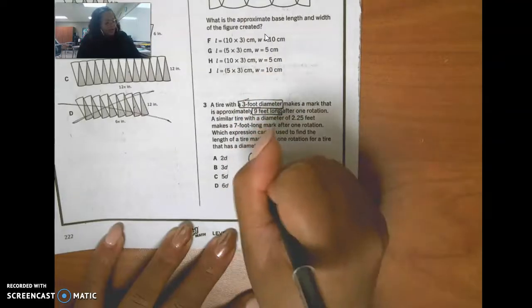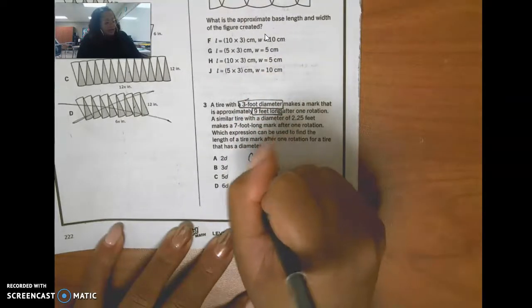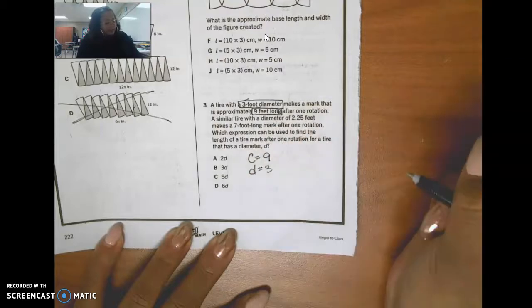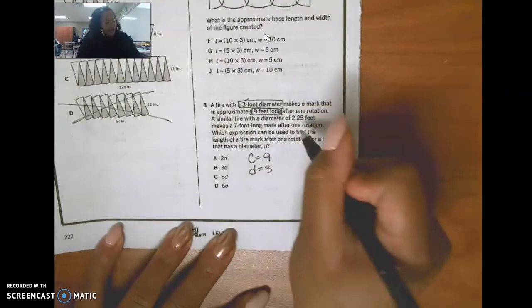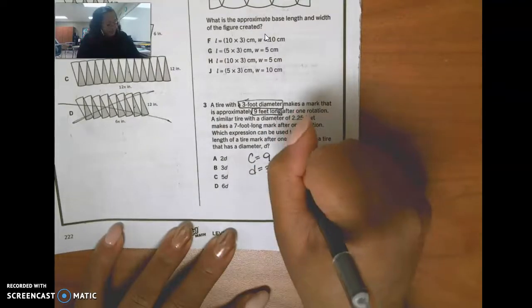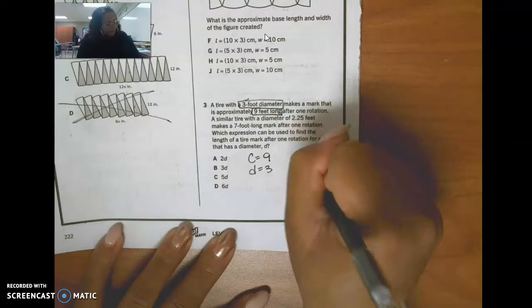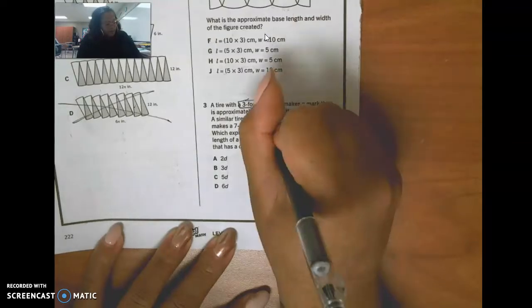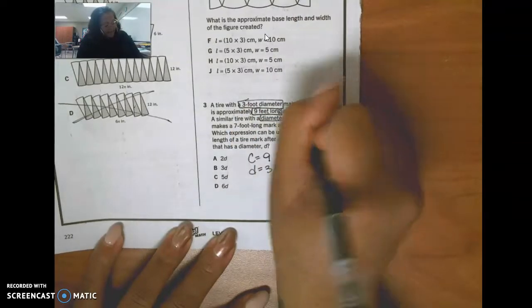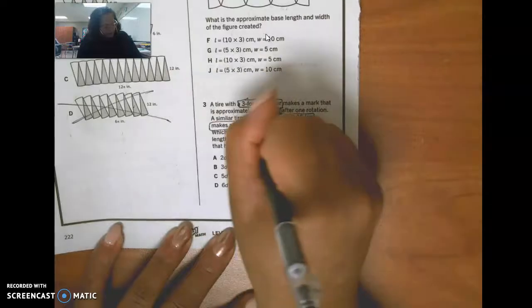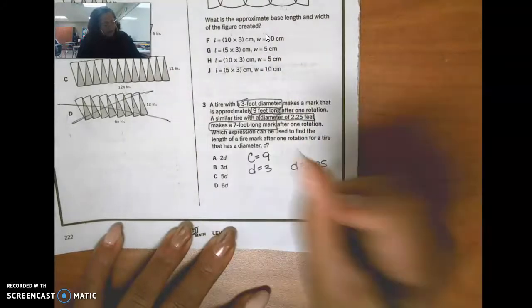So the circumference is 9, the diameter is about 3. A similar tire with a diameter of 2 1/4, makes a 7-foot long mark after one rotation.